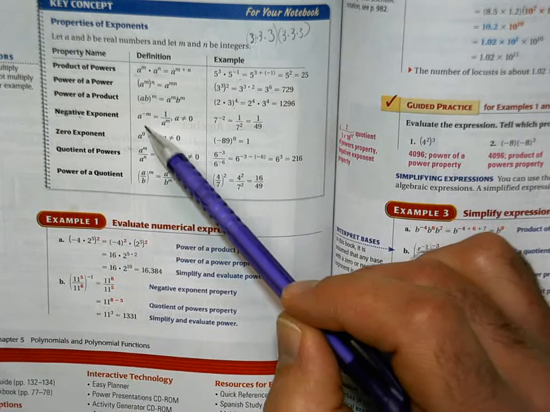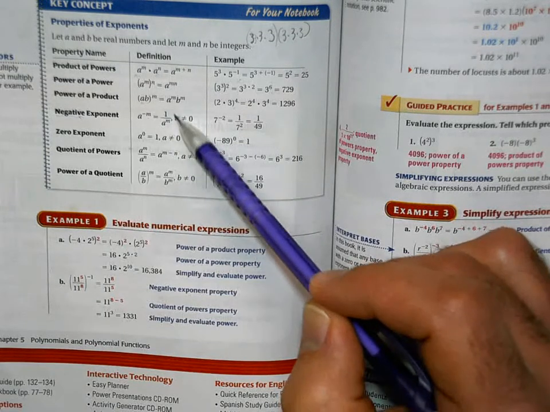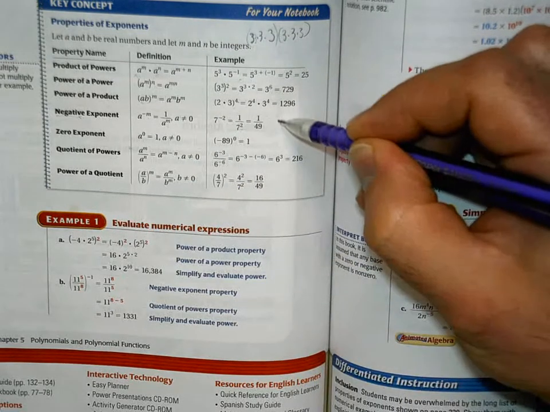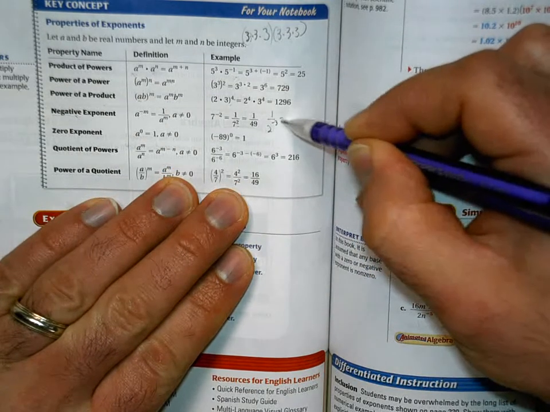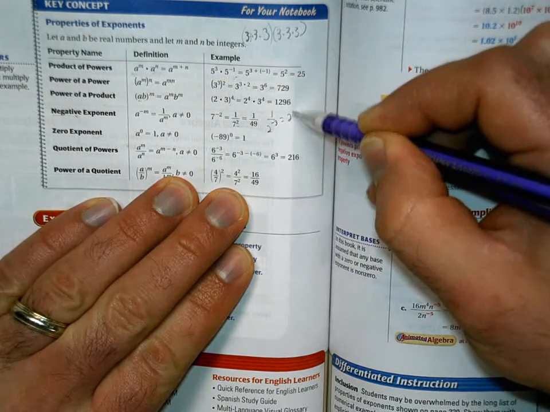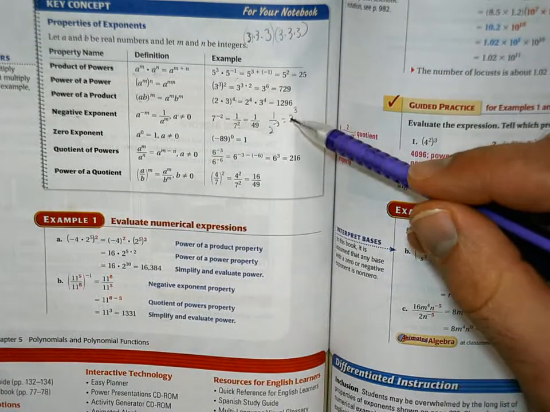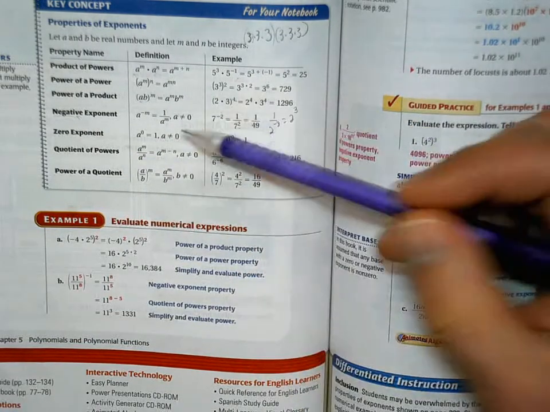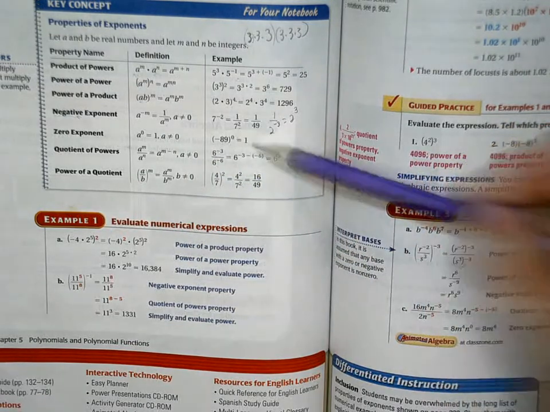Okay. Now it doesn't show you, but if I have a negative exponent in the denominator, I can bring that term up to the numerator and change it to a positive exponent. So if I had 1 over 2 to the negative 3 power, that would be the same as 2 to the positive 3 over 1, or just 2 to the 3rd. Zero exponent. Anything to the 0 power is equal to 1. Okay, so that one's pretty simple. Anything to the 0 power equals 1.